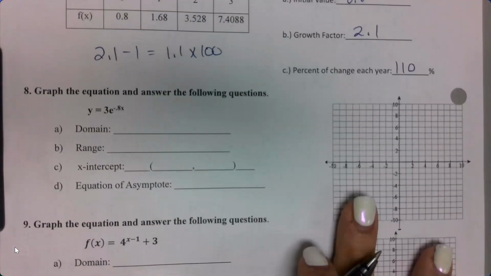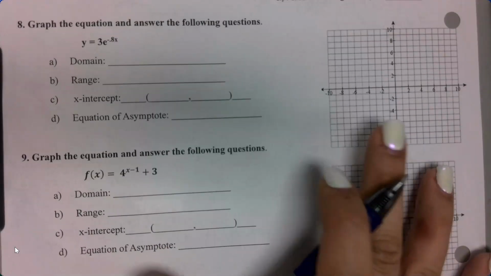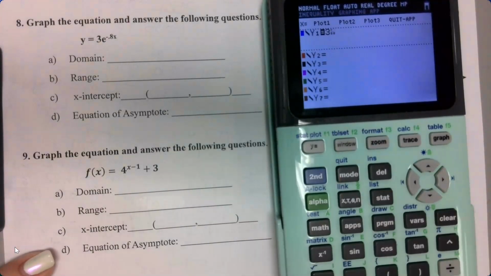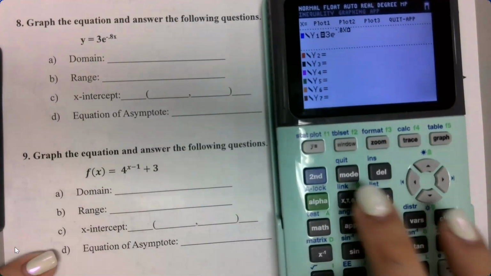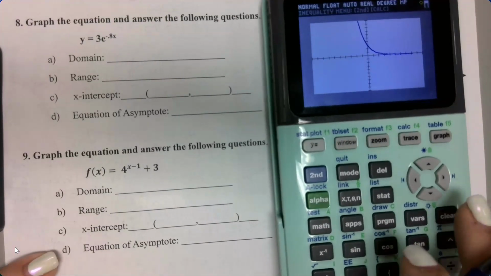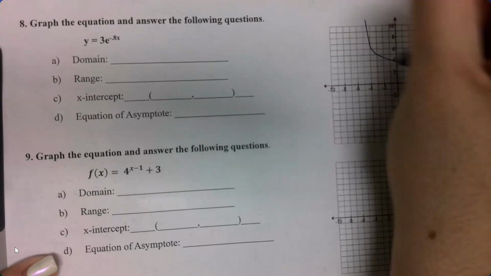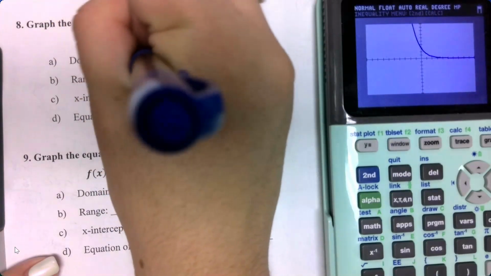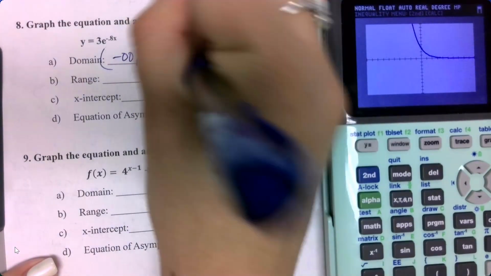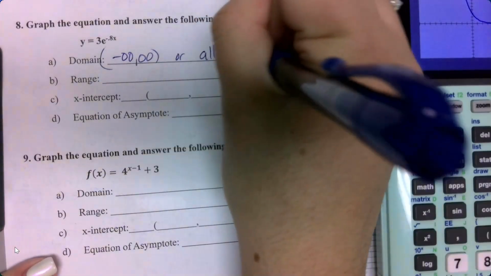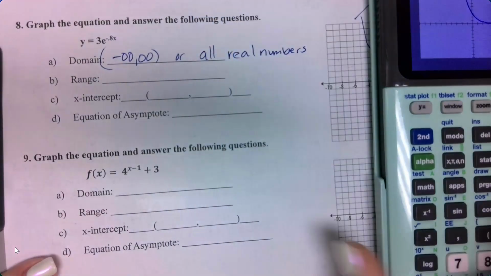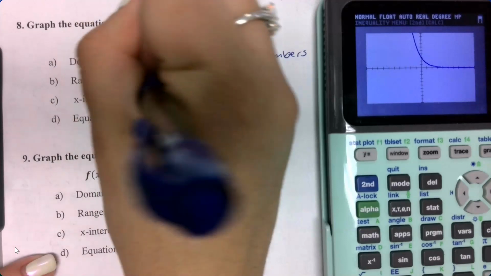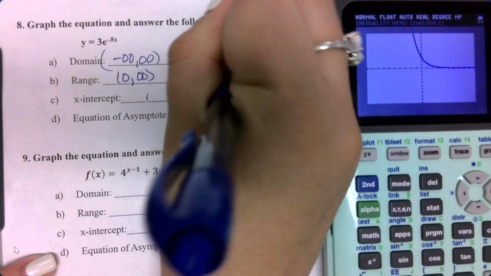These ones want me to graph and answer the following questions, so I'm going to graph on my calculator. I have 3 e to the negative 0.8x. So I'm just going to sketch this over here. Sorry. Okay, so my domain is going to be negative infinity to infinity. Again, this might be shown as all real numbers. My range is my y values, so it gets really close to 0, but it never actually touches, so 0 to infinity, or y is greater than 0.